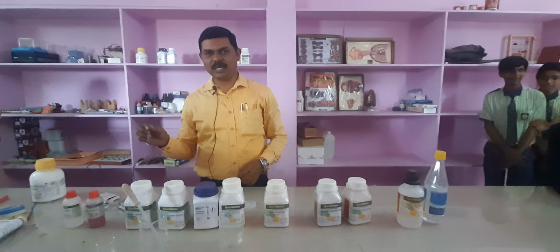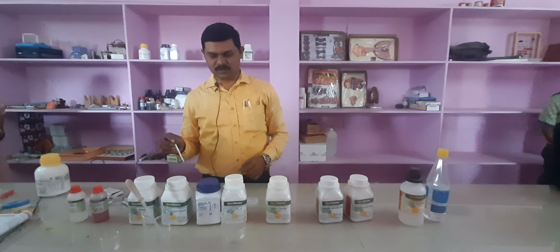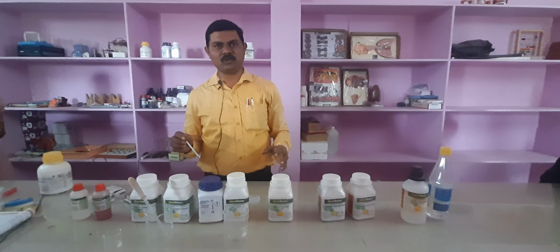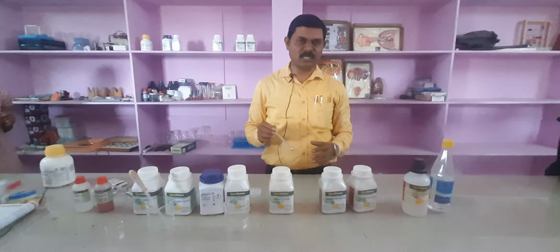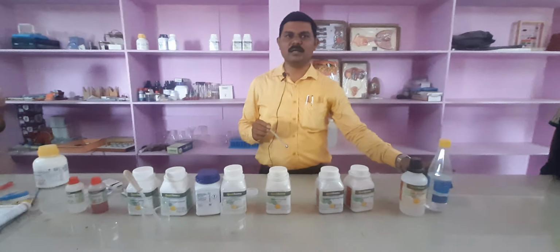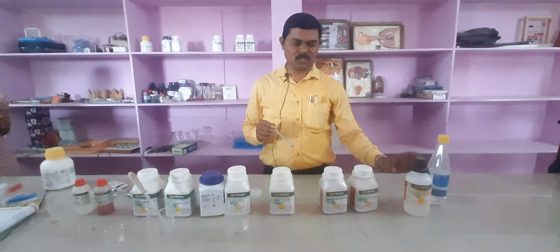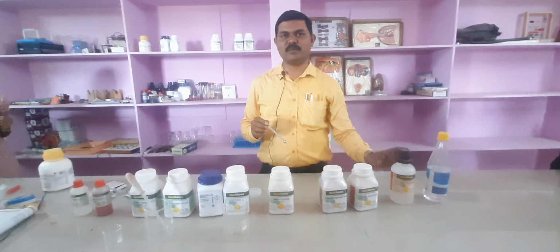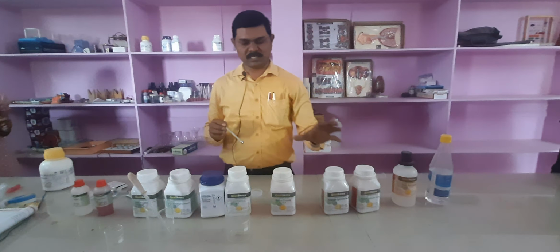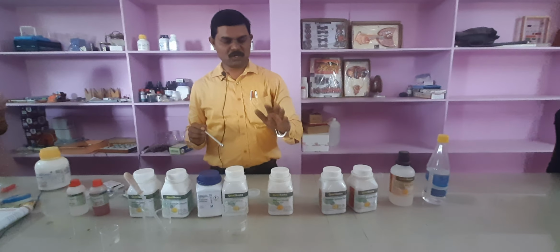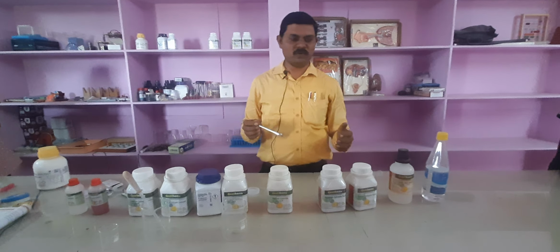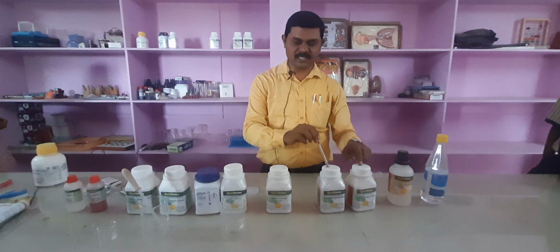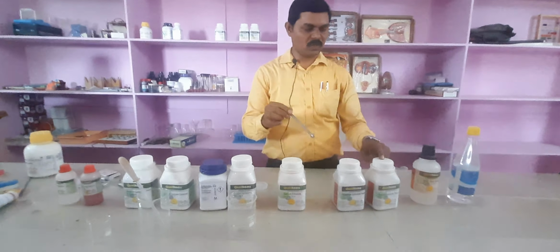Dear students, today we are going to learn some activities related to acids, bases and salts. In 10th class, this is the third lesson. Most of the children may know the formulas, but they may not know how those are acids, bases, salts, whether those are solids, liquids, gases. But now I am trying to show you some of the acids, bases, salts. So let us see now.